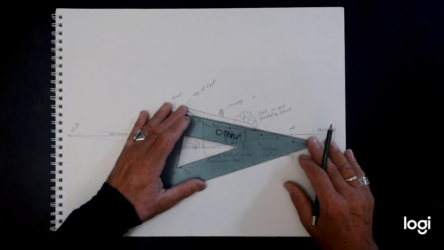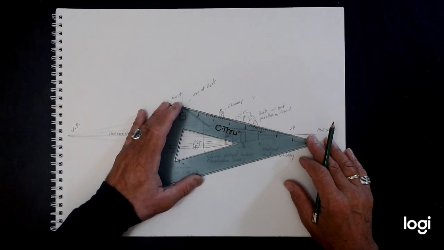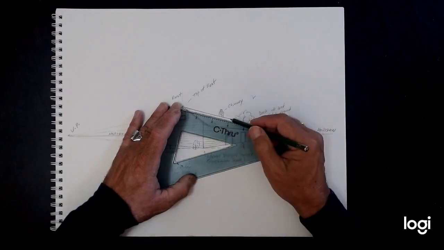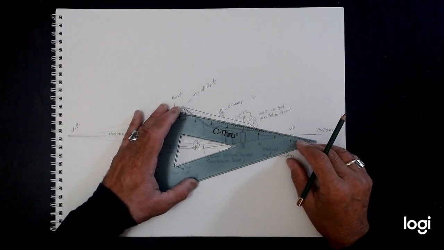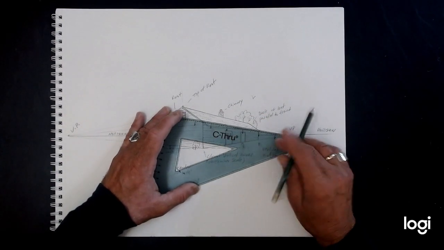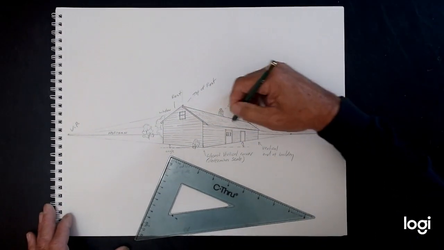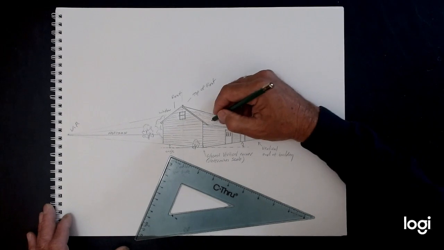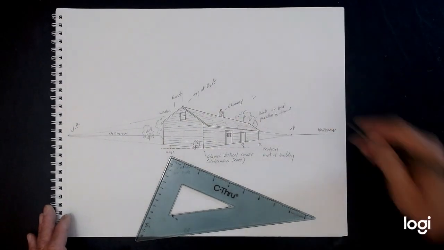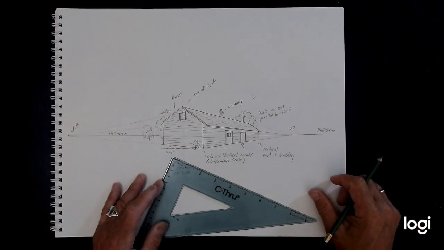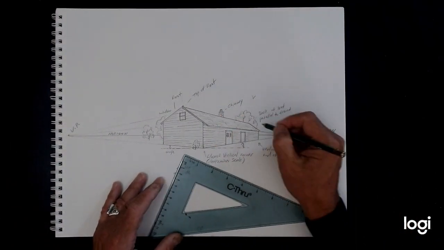I've also indicated the feeling by going through here, the feeling of some stop and go lengthwise lines on the roof, and then I'm coming in on an angle, the same angle as the roof, and I'm adding some lines that make it feel like shingles on the roof.